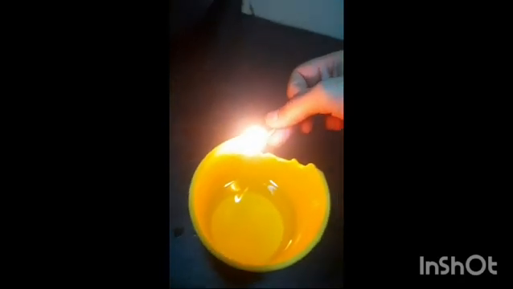Then, we'll burn the cup. Do it carefully. Make sure your hand doesn't burn.